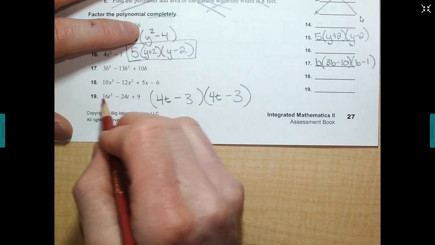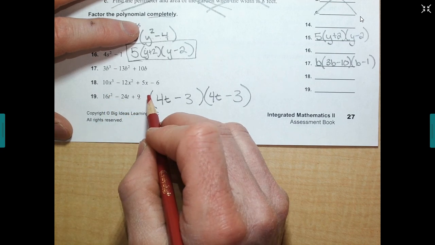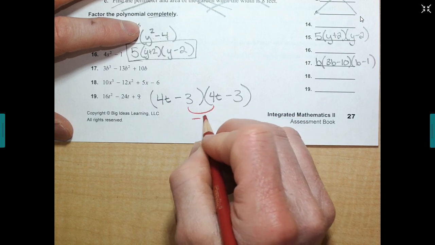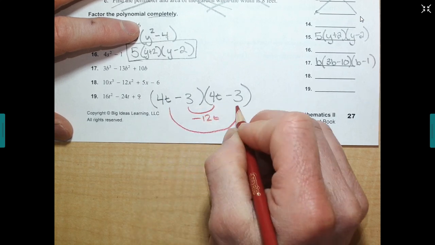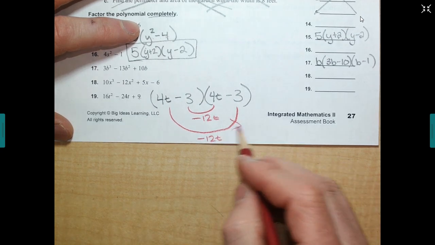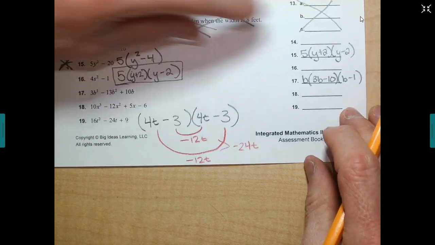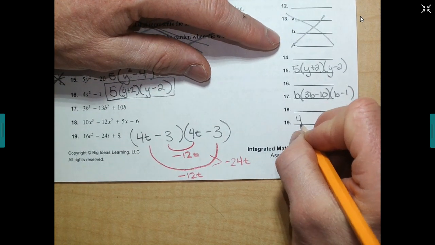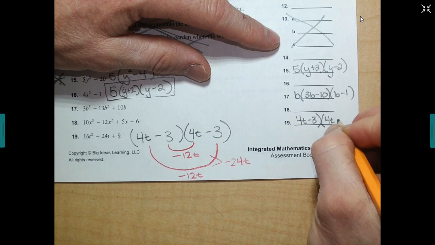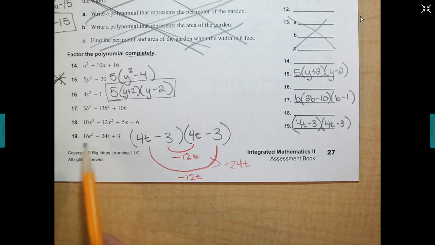So the factors of 16 are 1, 16, 2, 8, 4, and 4. Factors of 9 are 3 and 3. So I got 4 and 4, 3 and 3. So I got negative 12t and negative 12t. Negative 24t. Wow, that could have been a really sucky one. You guys are probably glad that was an odd. These are by far the hardest ones.